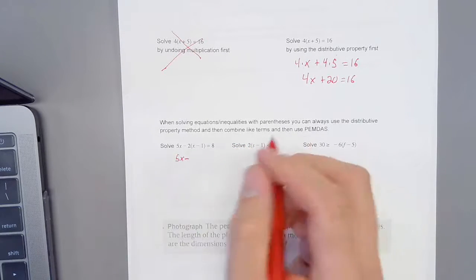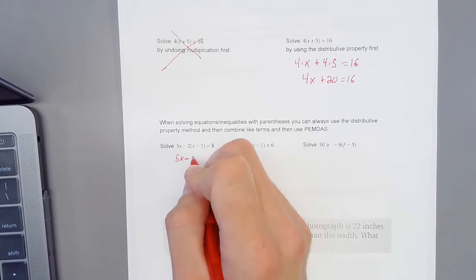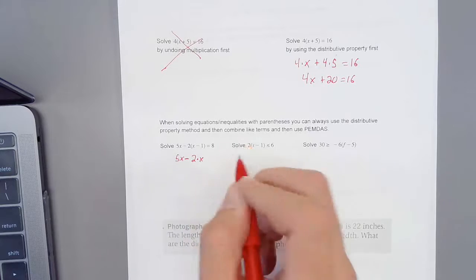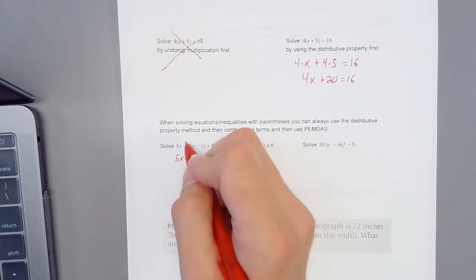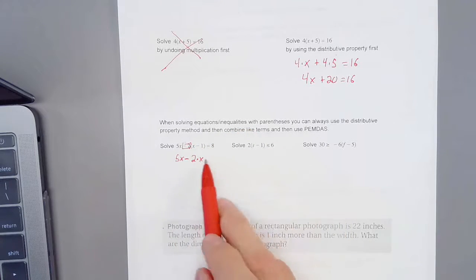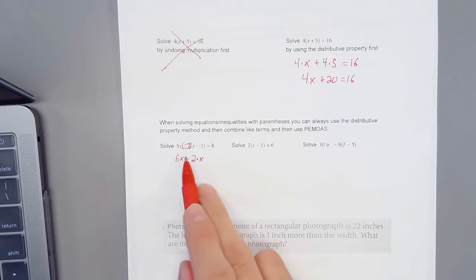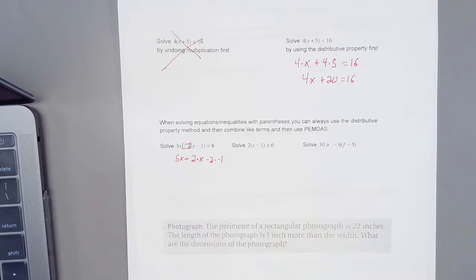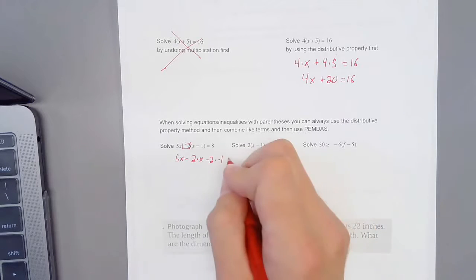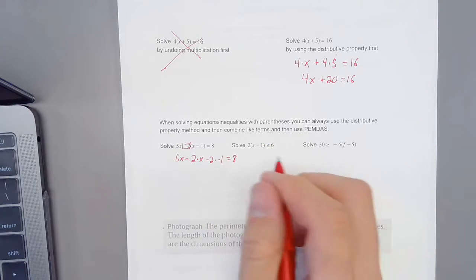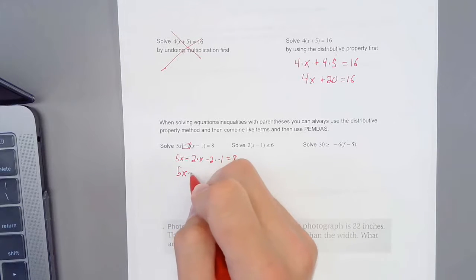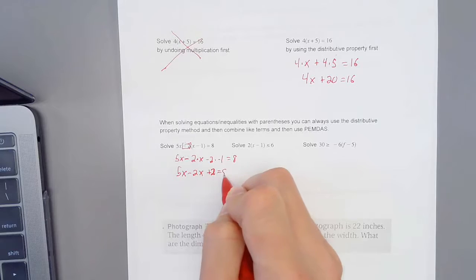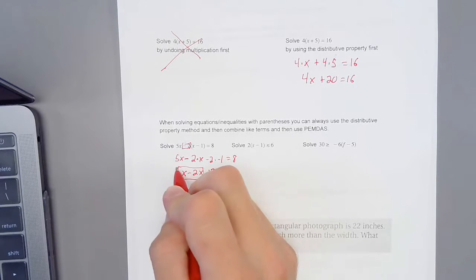Let's look at this. Here I'm going to do the distributive property first. 5x minus, now I have 2 times x, and really I have this minus 2 that I'm multiplying by. So negative 2 times x, and negative 2 times negative 1 is 8. Now let's clean up. 5x minus 2x plus 2 is 8. And I have like terms to combine.